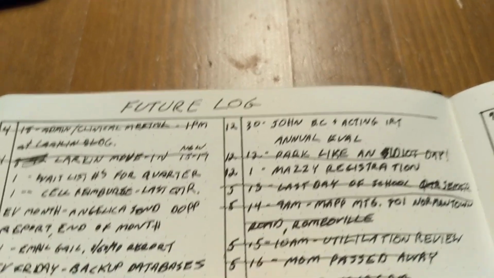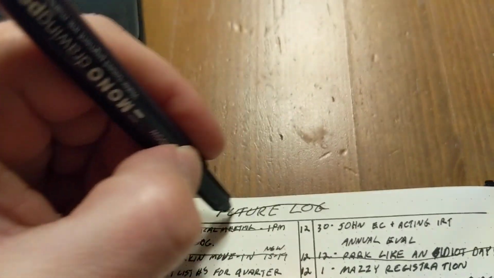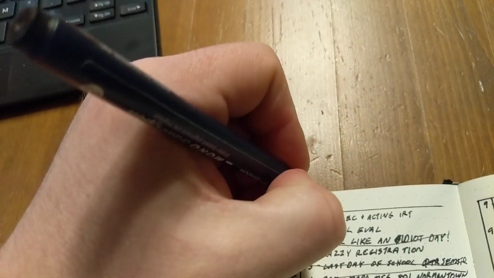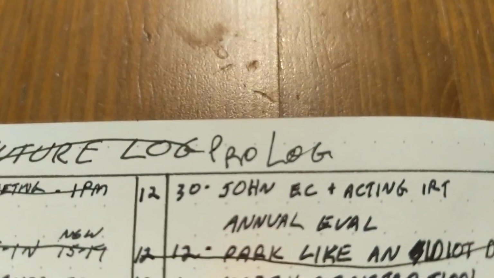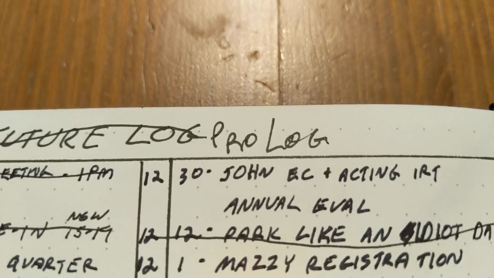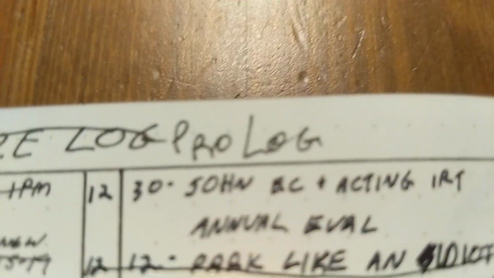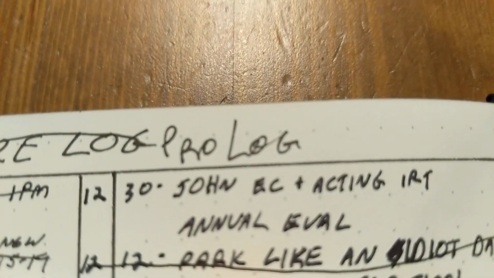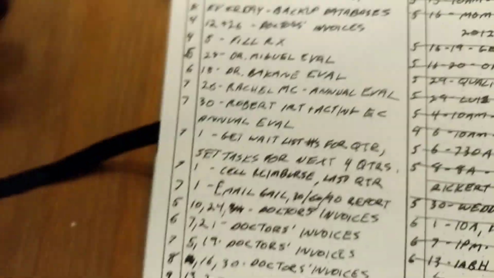Let's go down here. All right, so first of all, we have to change the name. I just realized that as I was doing this. So this is now the ProLog. I love it because it's like the prologue of a book, so it comes before, but it's also a log, because it's a log. And then it's pro because it's so hardcore. That's my story, and I'm sticking to it.